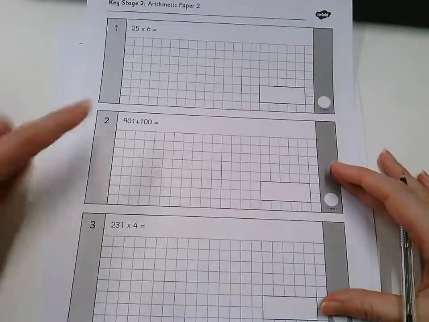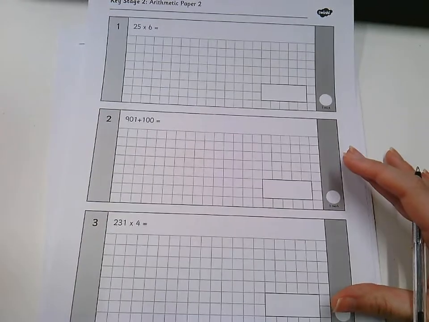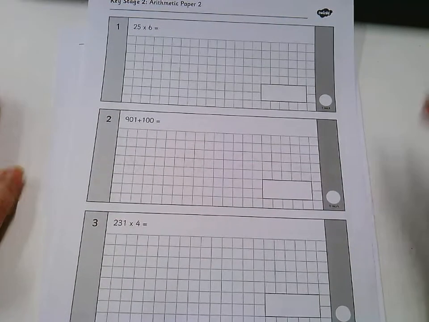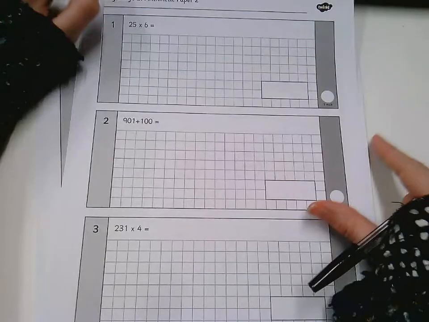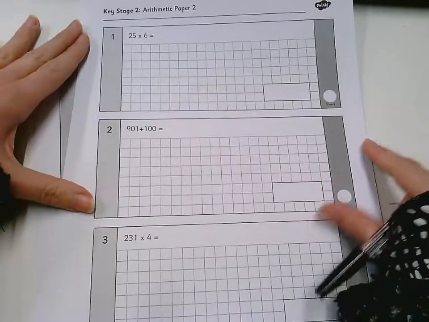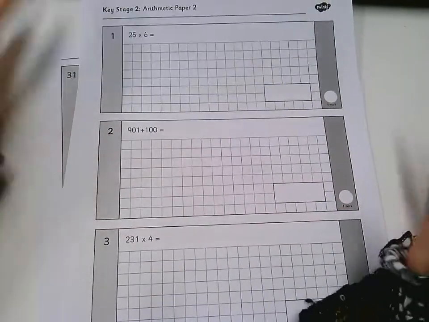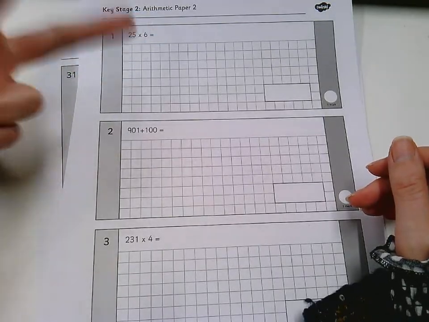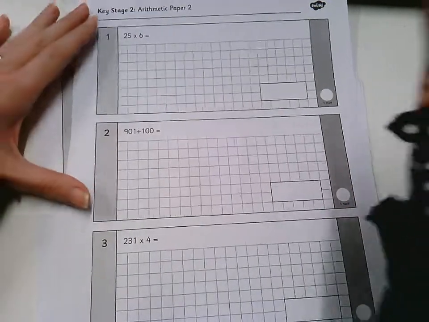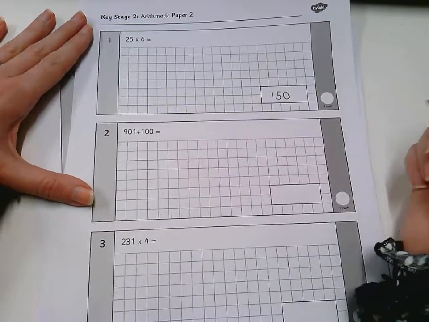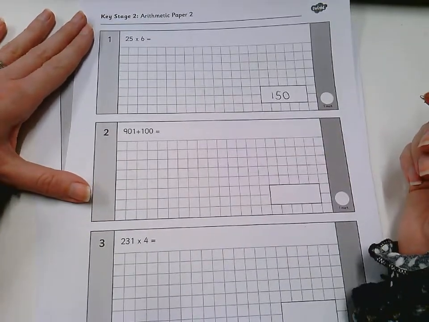These are questions 1, 2, and 3. Answers for these ones then. So answer time then. 25 times by 6. Now, we actually do know our 25 times table. It's 25, 50, 75, 100, 125, or 150. If we didn't know that, we could have done column method, but you should have got the same answer either way. Okay, nice and easy.